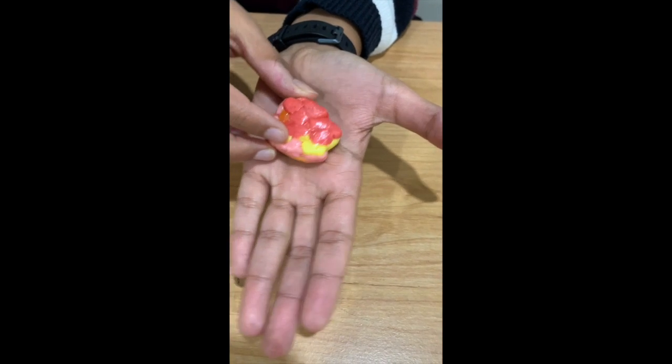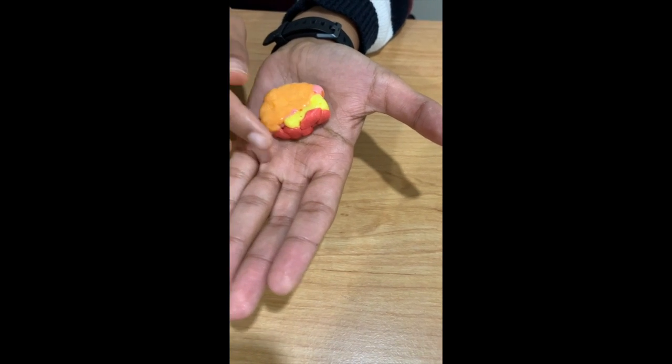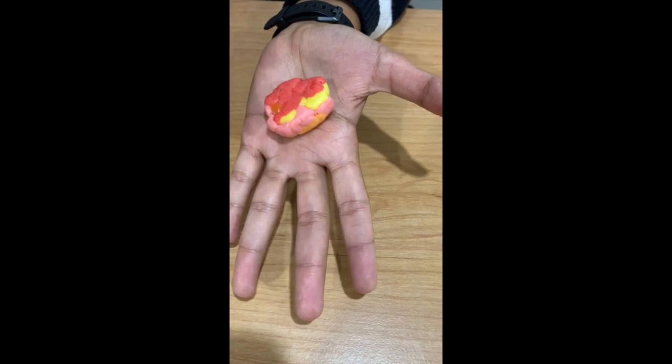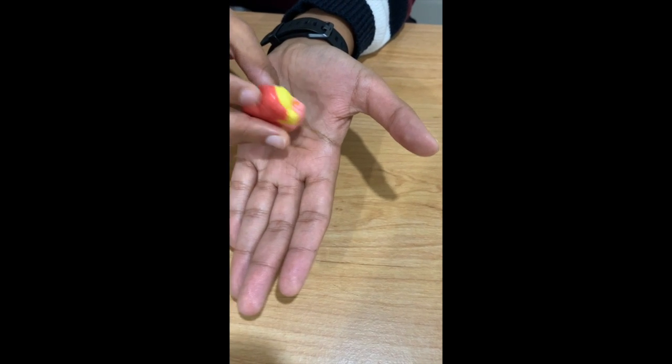So what do you think might have happened to Rocky to turn into a sedimentary rock, for all the sediments to be pushed into the sediment? Put on your thinking cap and we're going to think about that for a moment. Alright, we're going to move on.